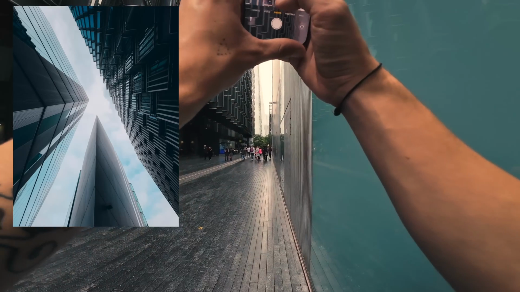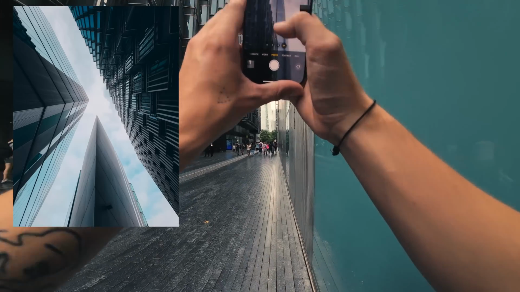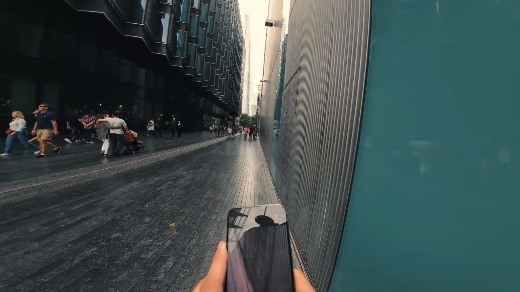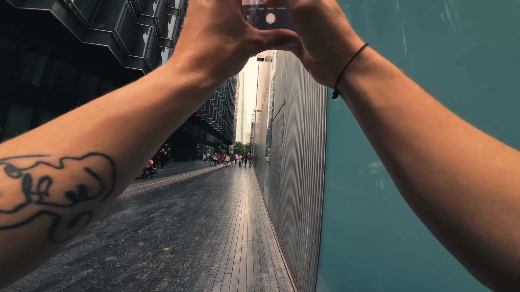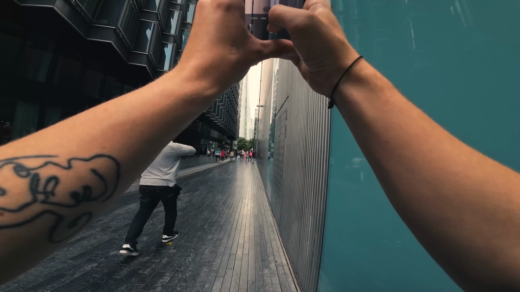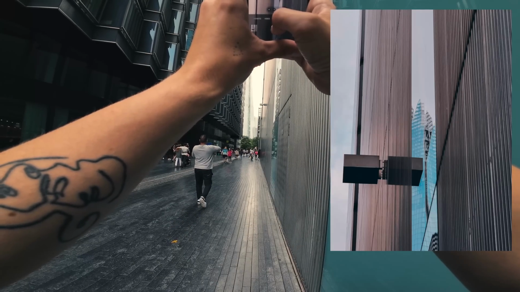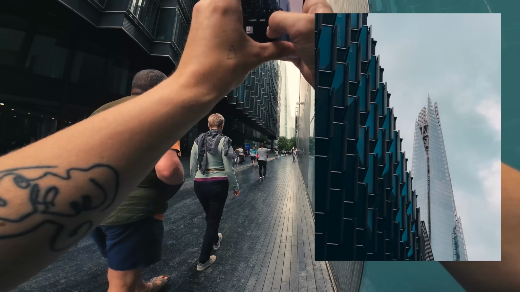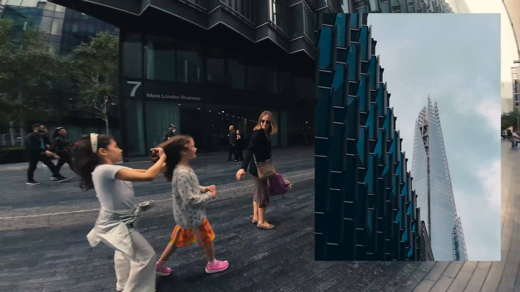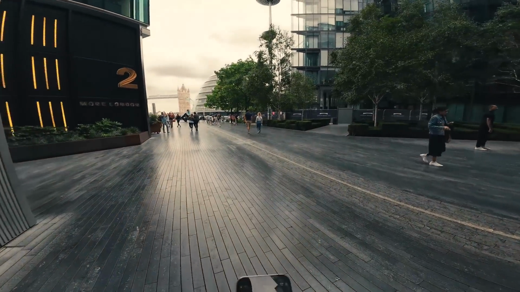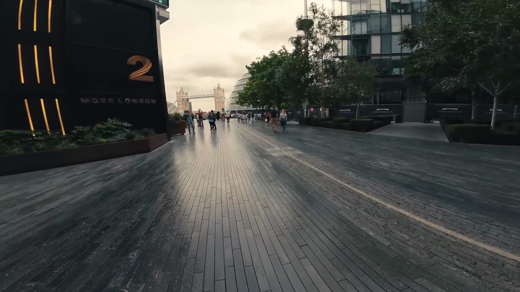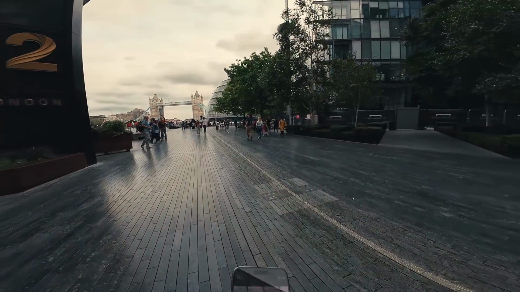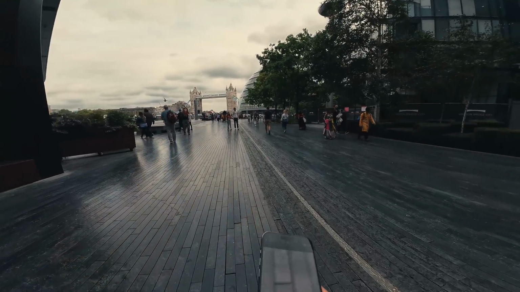From here, I'm going to get a 5x shot of the top of the Shard, but in the reflection, which is quite a cool shot. So we get one in the reflection and then one not in the reflection, just so I have both. So that was both at 5x lens. It has been so long. It's been an actual minute since I've seen Tower Bridge.